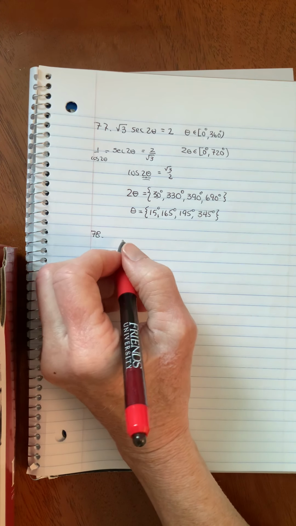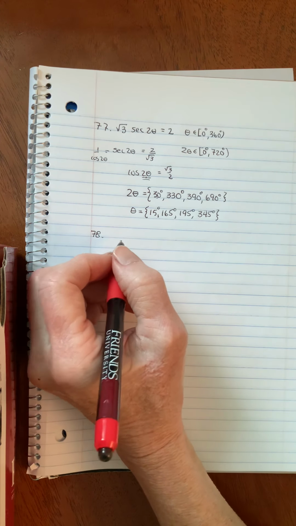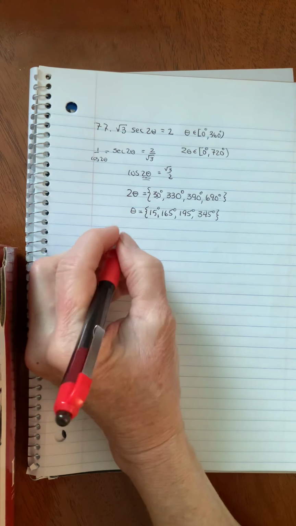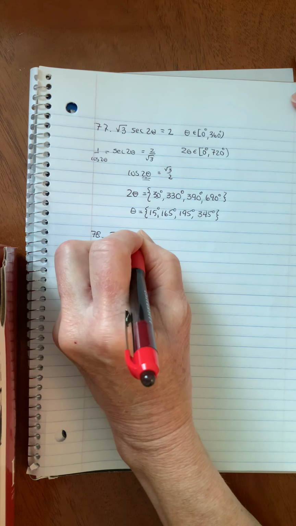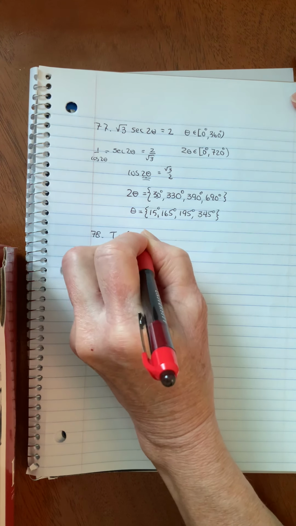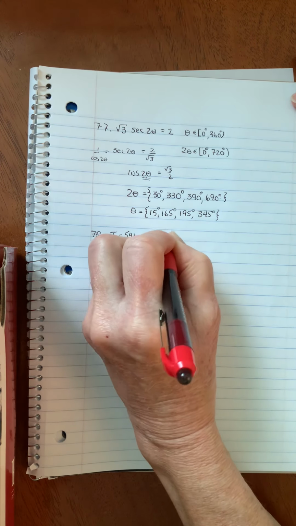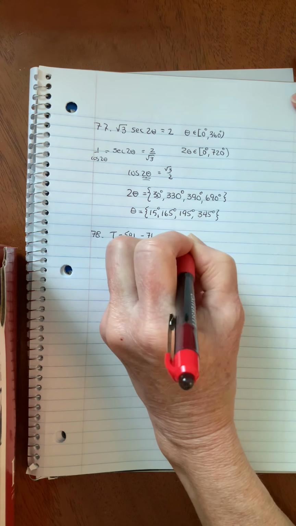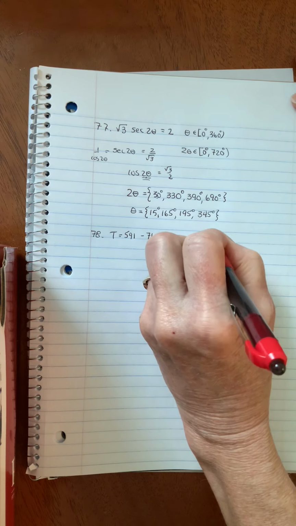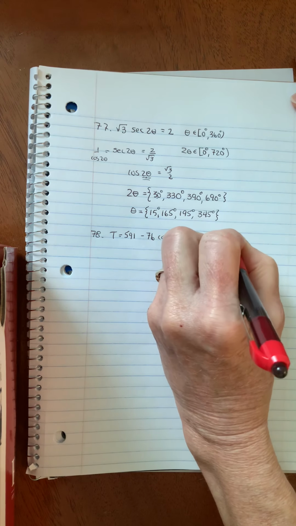Let's see what we get for number 78. Number 78 has a formula. It says t equals 591 minus 76 times the cosine of 2 theta, and theta is in degrees.